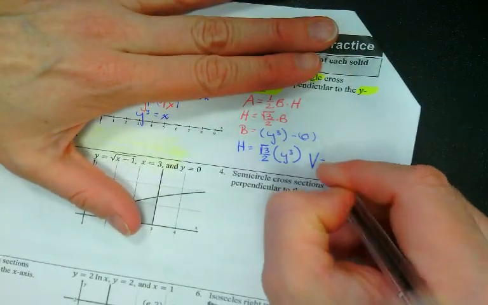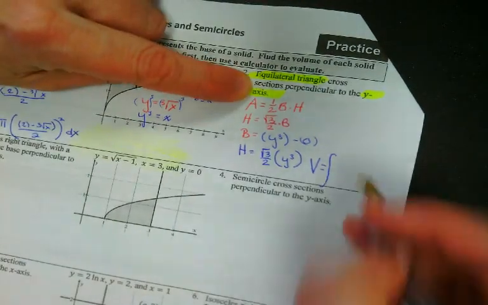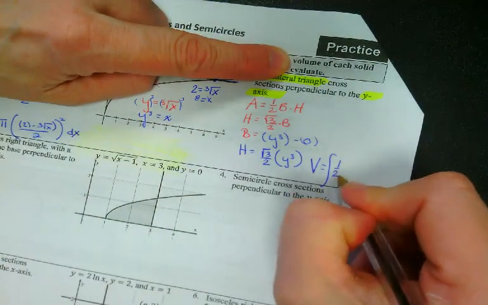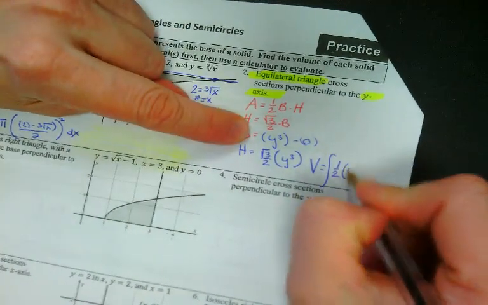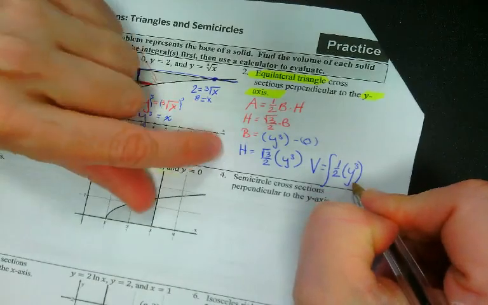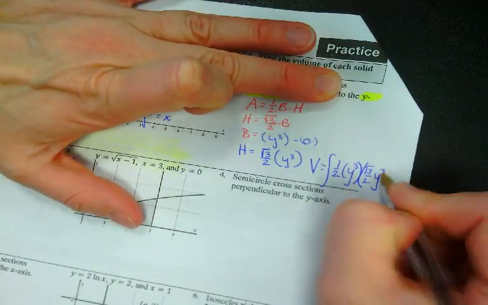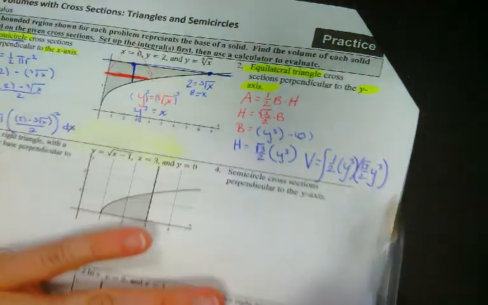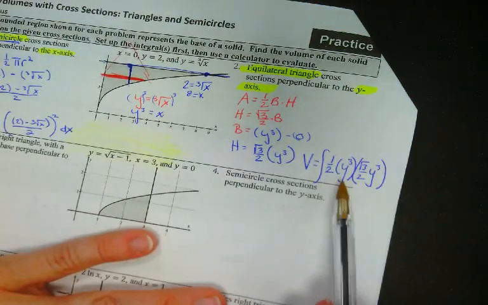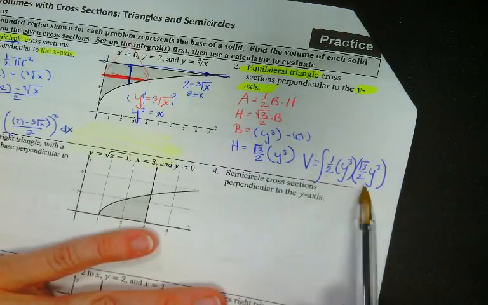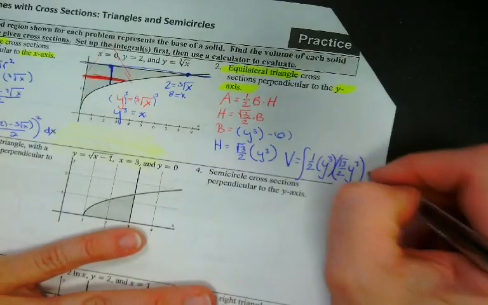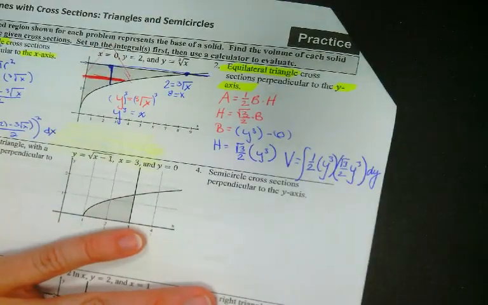So my volume is the integral of the area formula, which we said is 1/2 whatever I wrote for base, so y cubed, times what I wrote for height, square root of 3/2 times y cubed. So there's my 1/2. There's my base. There's my height. And I'm just going to slap a dy on the end.